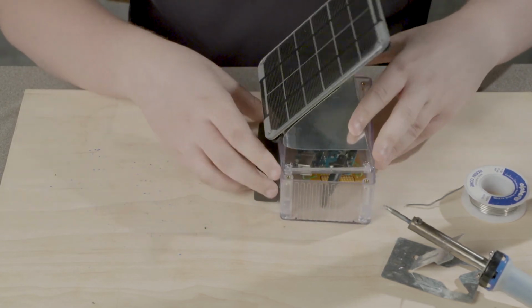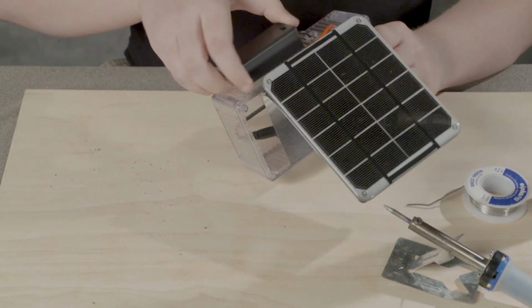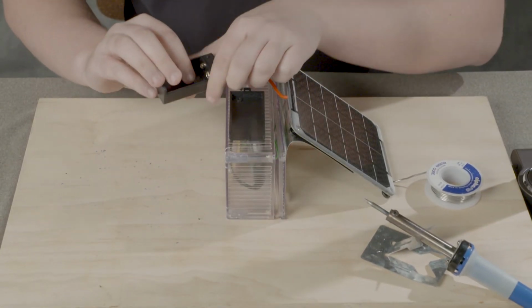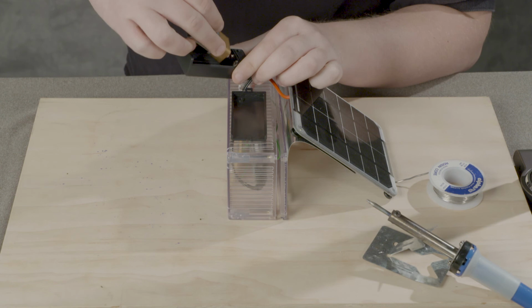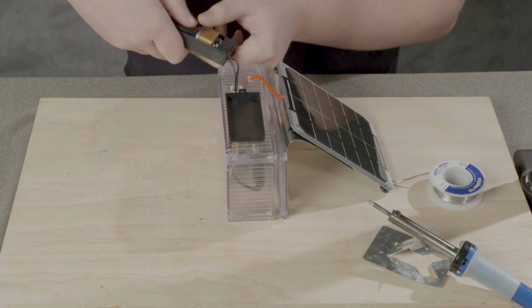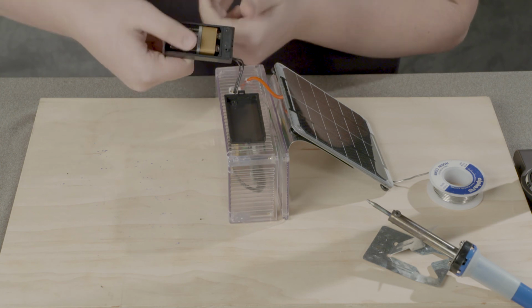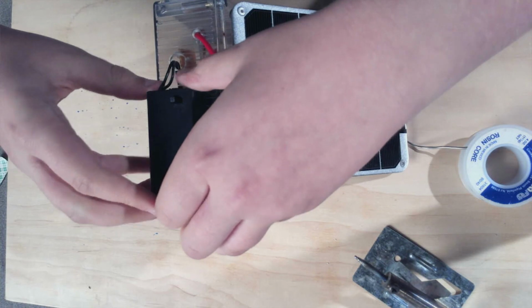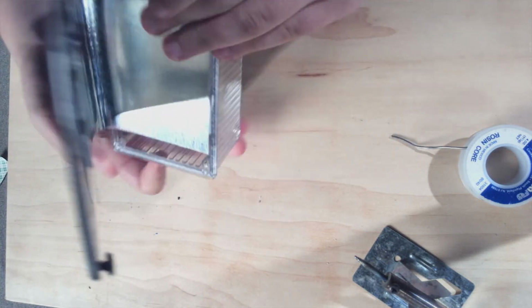Okay, now the last thing to do is to add our battery. Let's just slide this off. Take your 9-volt battery and put it in there and push your thumbs in the direction. There, it should snap in. There.